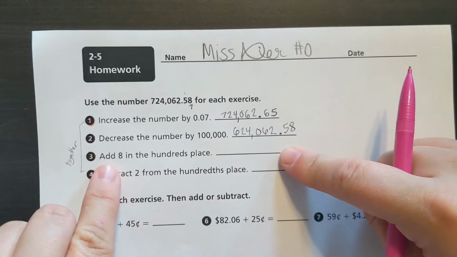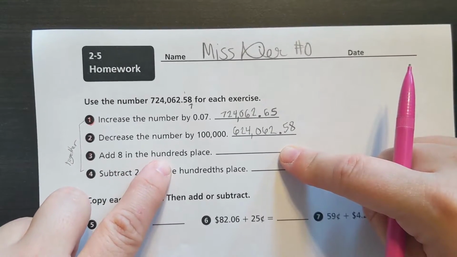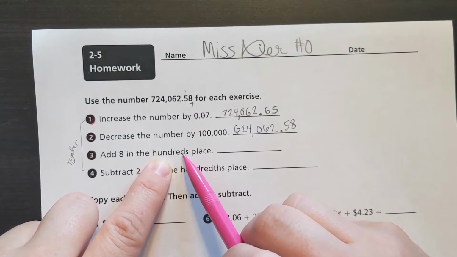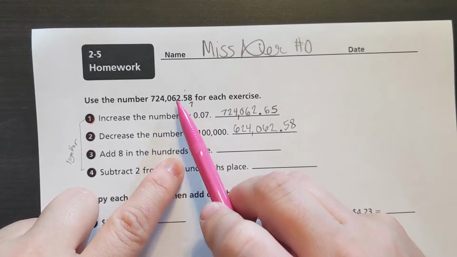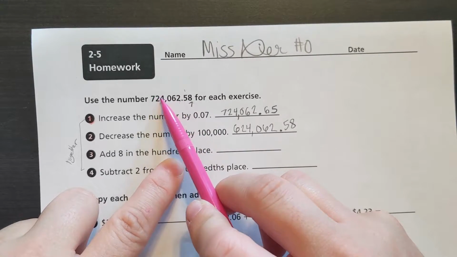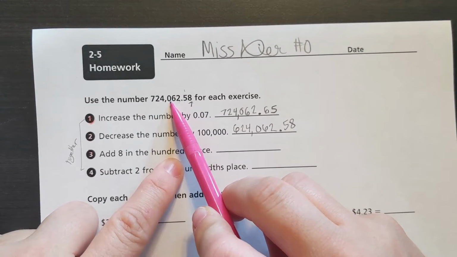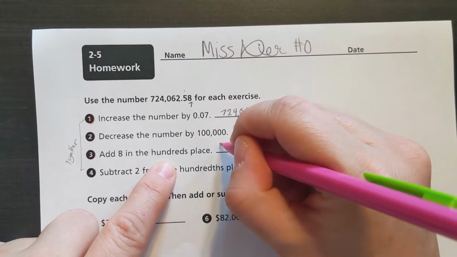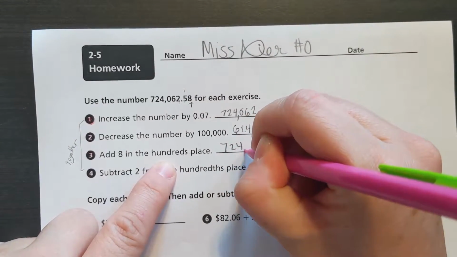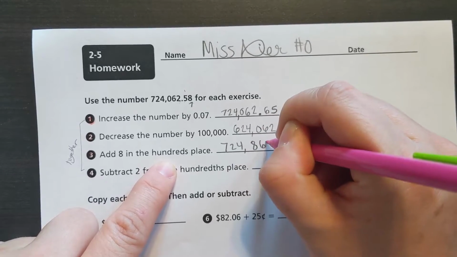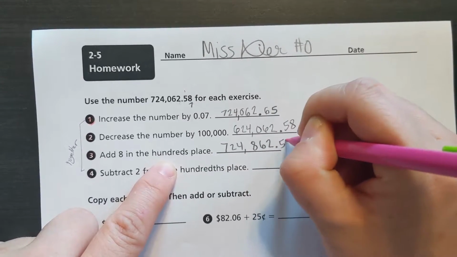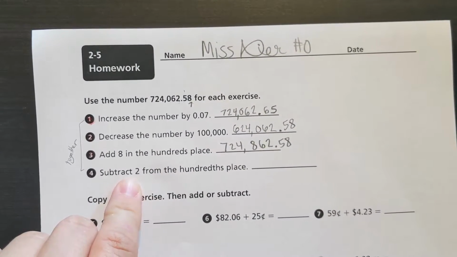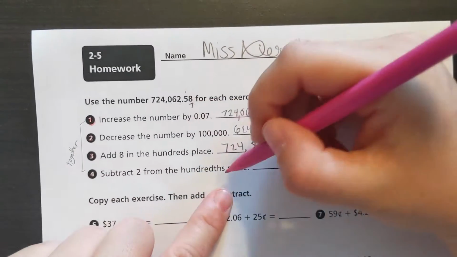Number 3, add an 8 in the hundreds place. Not hundredths, hundreds. So, which one of these digits is in the hundreds? Oh, that 0. How easy is that? They just want you to put an 8 in there. So it's 724,862 decimal 58.